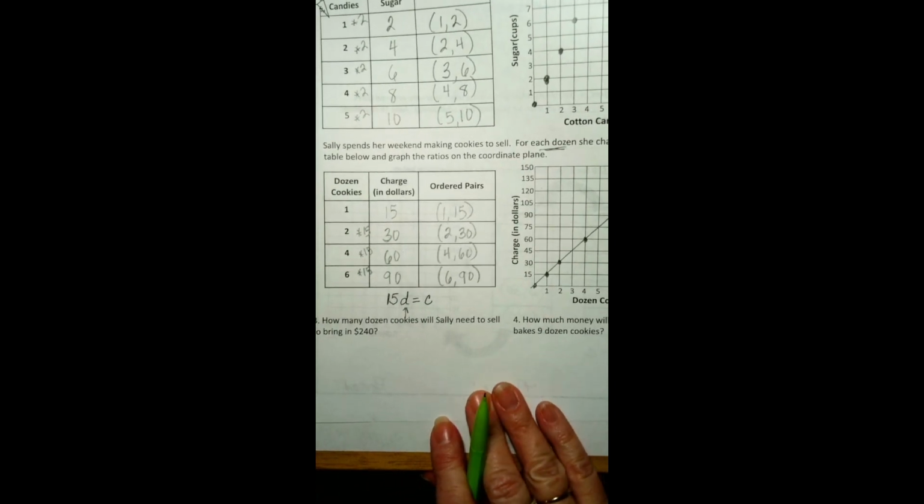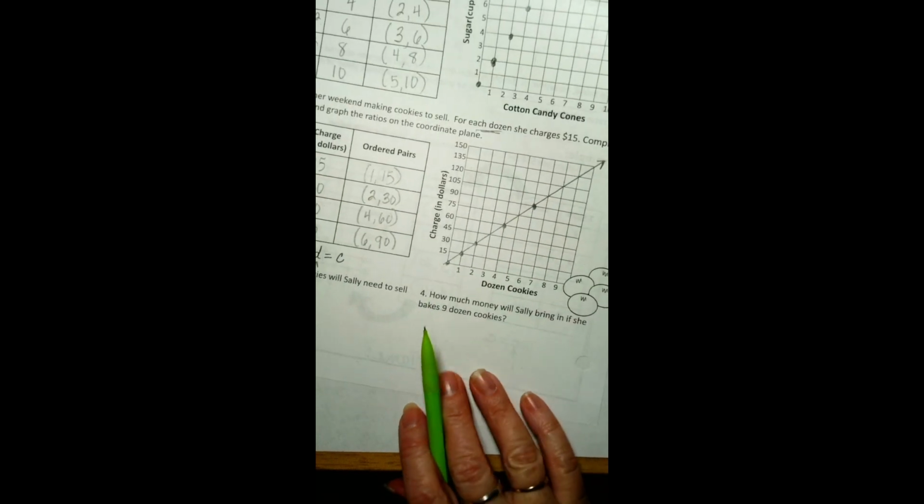It says, how many dozen cookies will Sally need to sell to bring in $240? And then how much money will Sally bring in if she bakes 9 dozen cookies? I want to do this one first because we can see it on the graph. So if we go over to 9 dozen and we follow it up, it crosses right here, which is at $135.